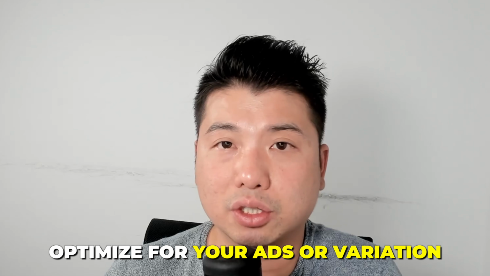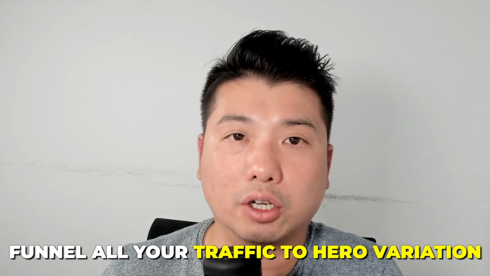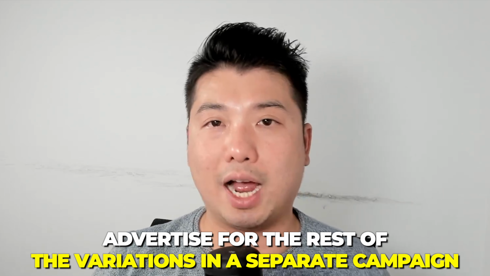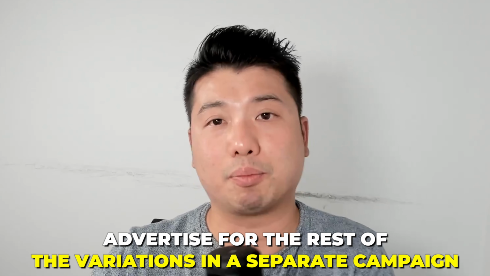Okay, so that's basically it. That's basically how you optimize your ads or variations. If you want to really lower your ACoS, make sure that you only funnel all your traffic to your hero variation, and for the rest of the variations, you could either not advertise for them, because the traffic coming from the hero variation will basically filter into your rest of the variations and you'll get your sales that way. The other option, if you really want to grow your market share, is to advertise for the rest of the variations in a separate campaign.